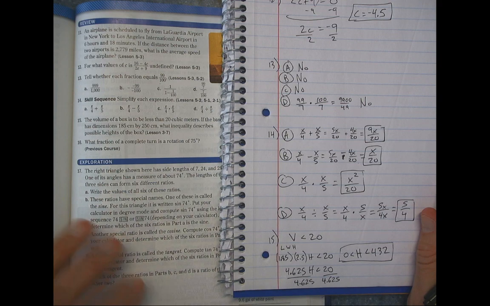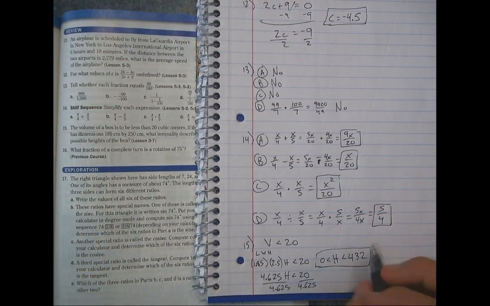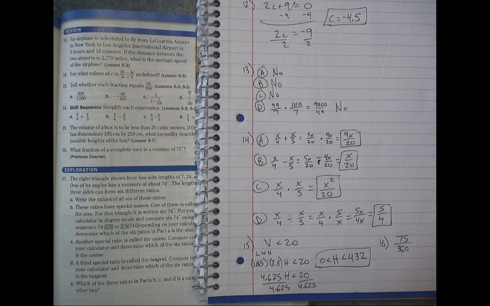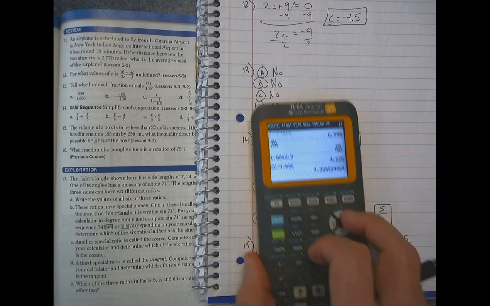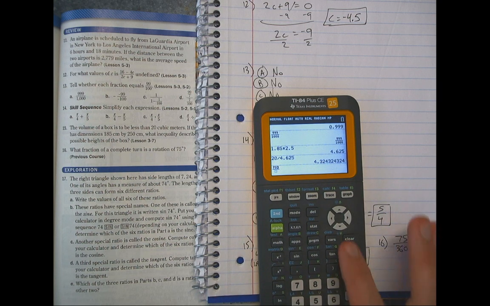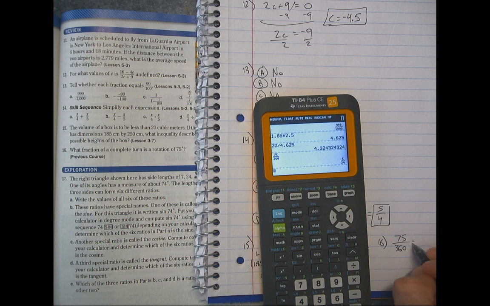All right, and then the last one, 16. What fraction of a complete turn is 75 degrees? So a complete turn is 360, so 75 out of 360. They're asking what fraction. If they asked for a percent, you would divide these and get the percent. But they said what fraction. Now you always need to simplify. So let's go ahead and let the calculator do the work for us. Pull up your fraction. 75 out of 360 is 5 out of 24.